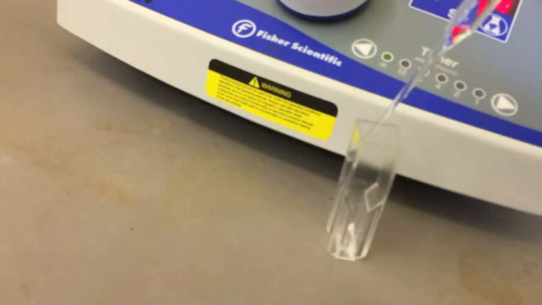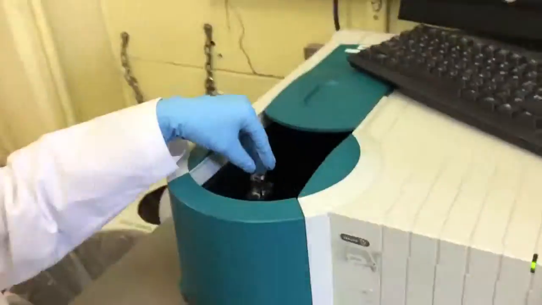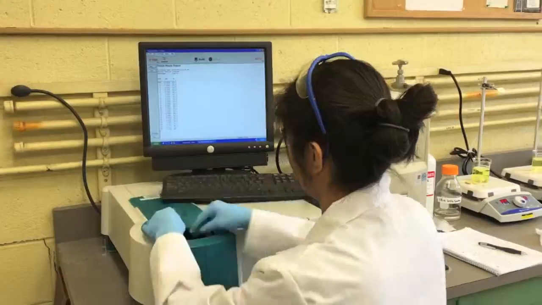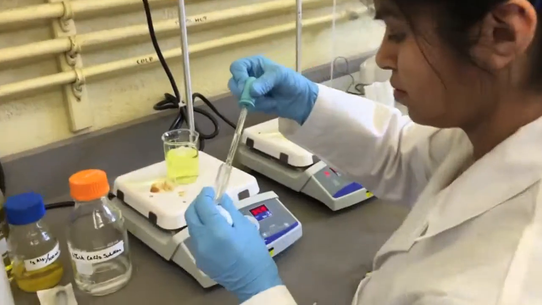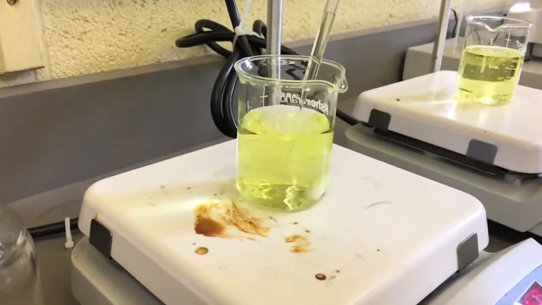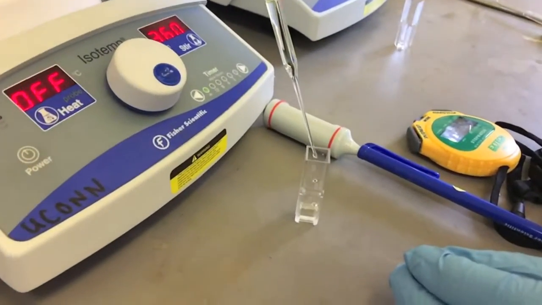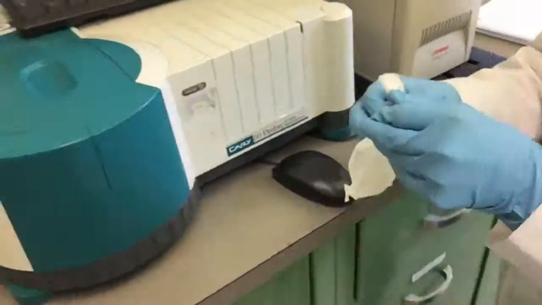The sample is pipetted into a cuvette and measured for absorbance. Afterwards, the sample is returned to the beaker to maintain constant volume. A reading is taken every 5 minutes for the next 60 minutes.